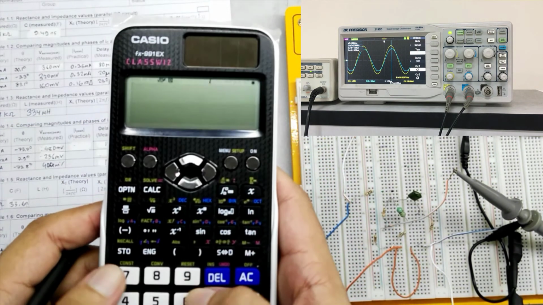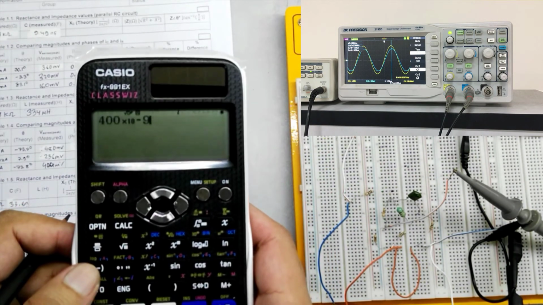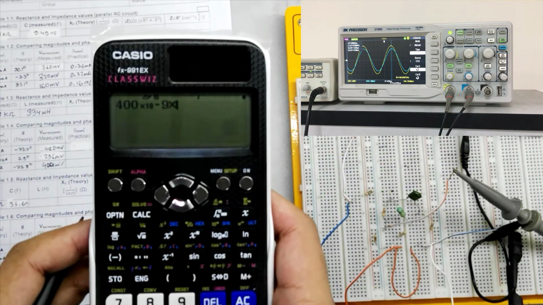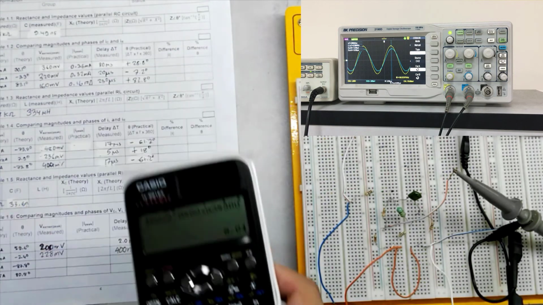From the calculator we can measure 400 nanosecond, 60 kilohertz, 8.64 degree.